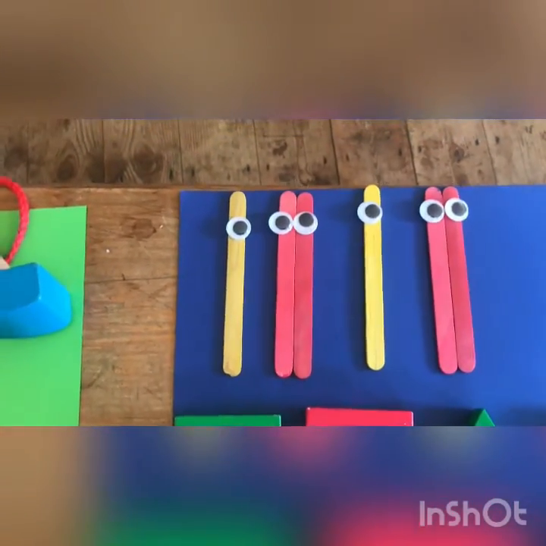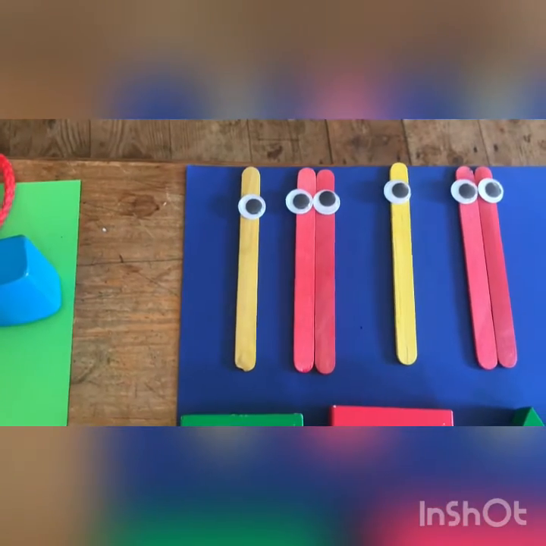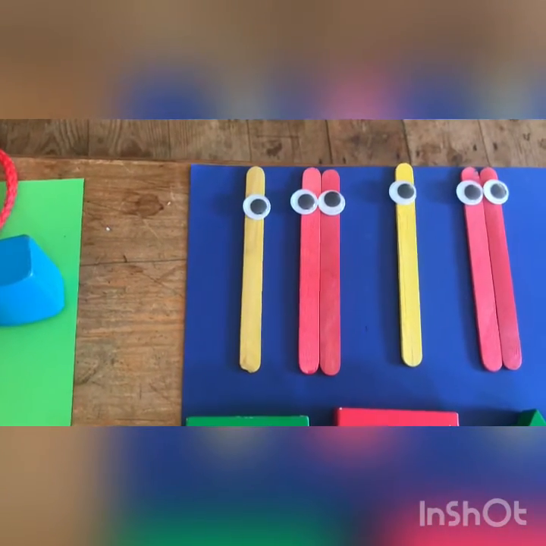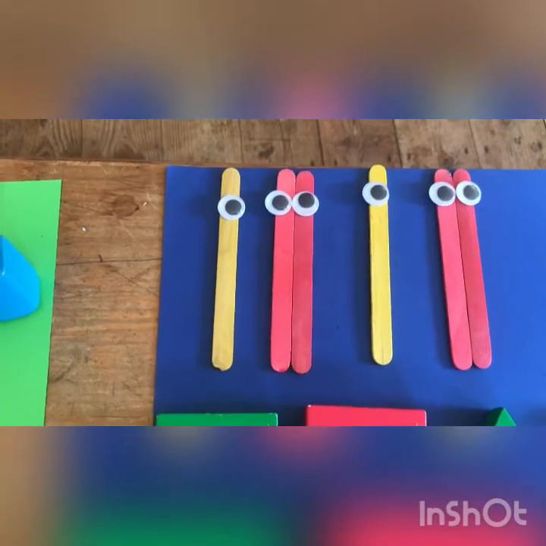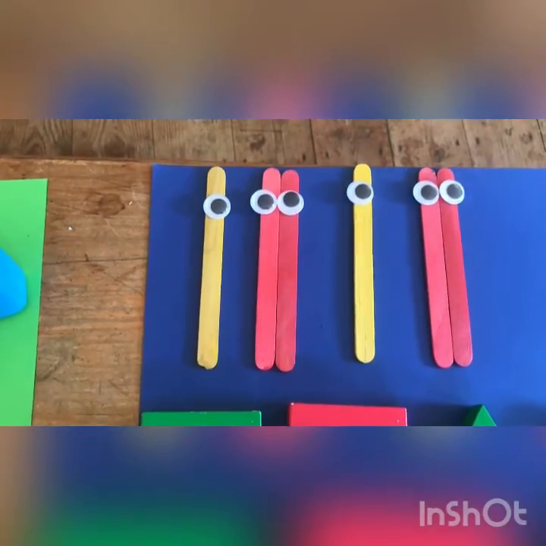Here I've got some eyeball sticks. 1 eyeball, 2 eyeballs. 1 eyeball, 2 eyeballs. What would the next one be? You got it. A 1-eyeballed stick.